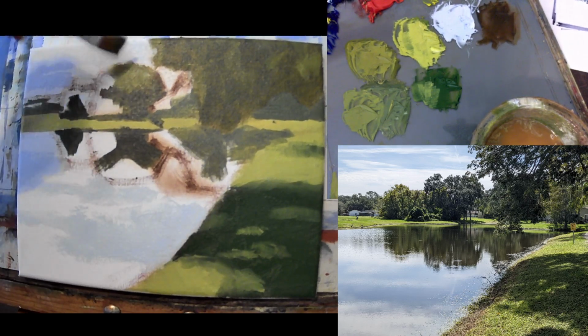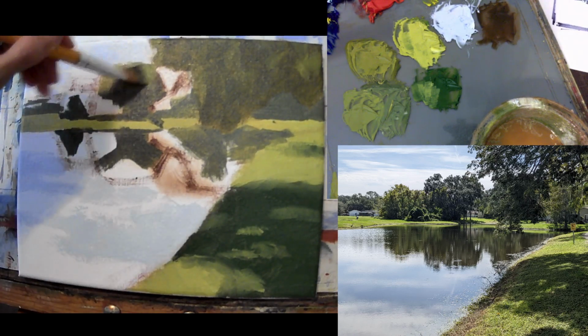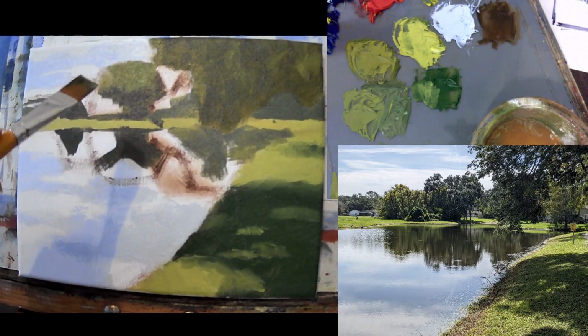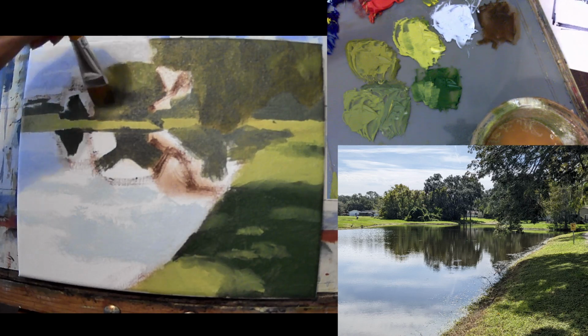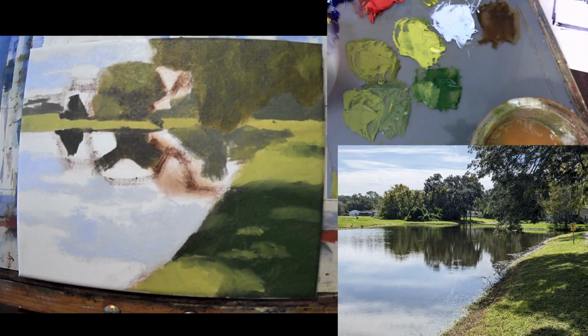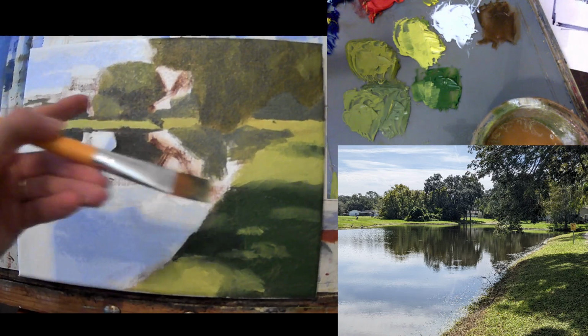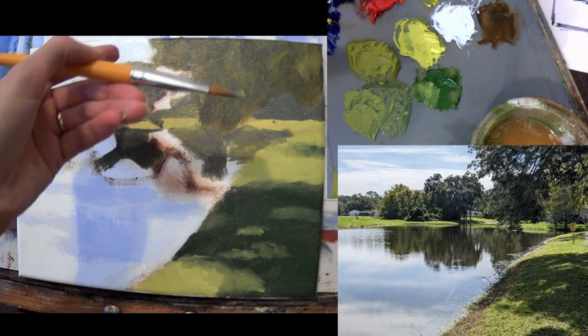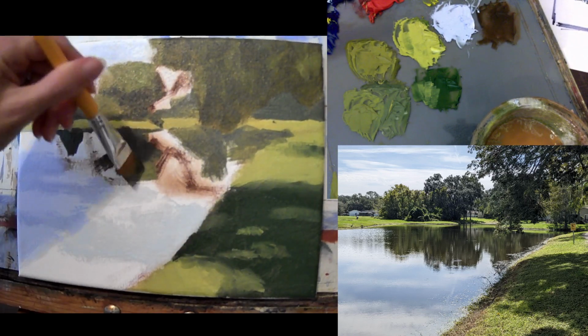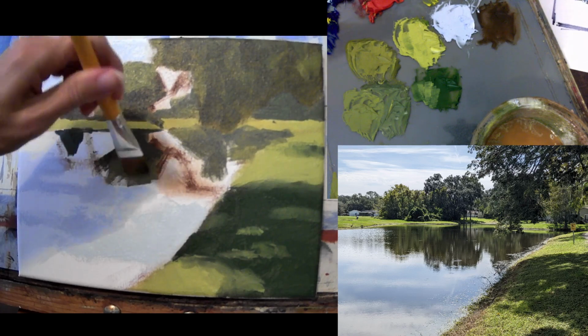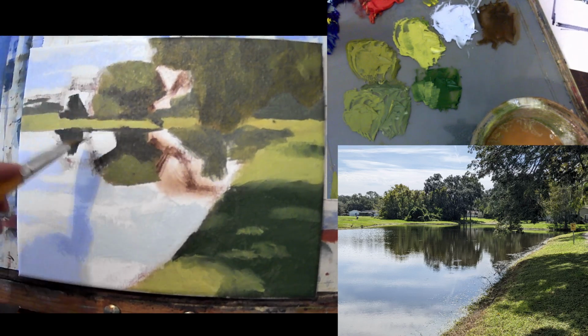Okay, I think I'm going to do all of the light part as medium first and then just put a few lighter pieces on it. So now that I've already got the dark areas in place, it's a lot easier for me to put the lighter areas in on the top and the bottom.